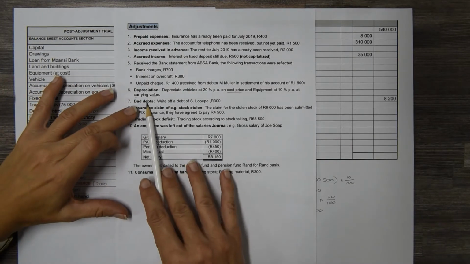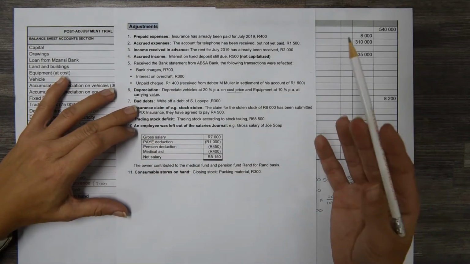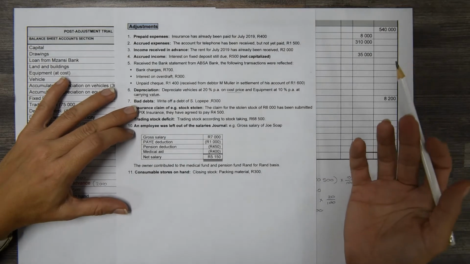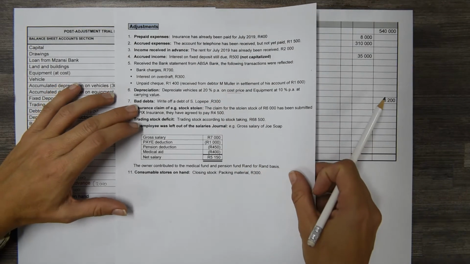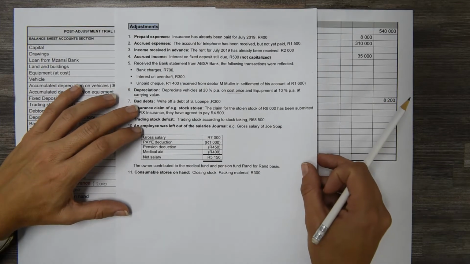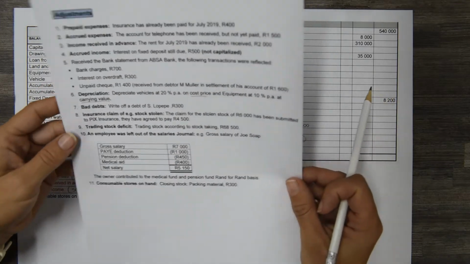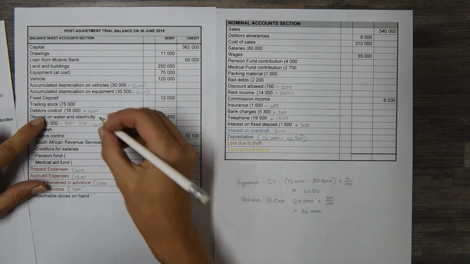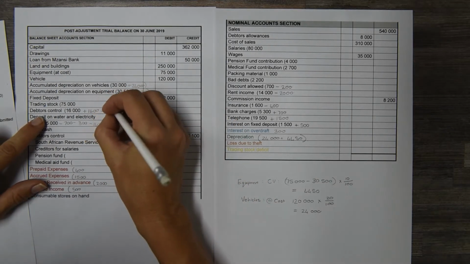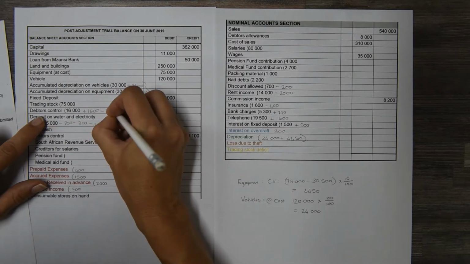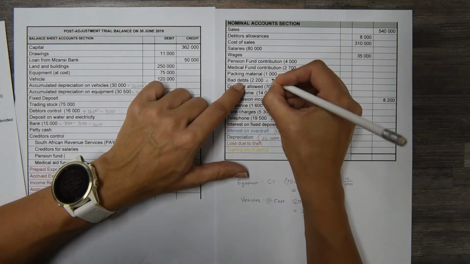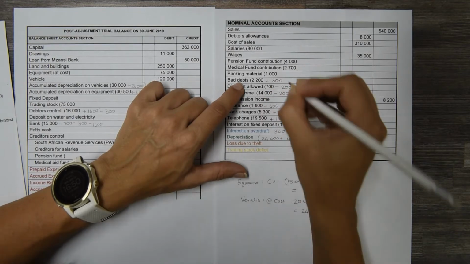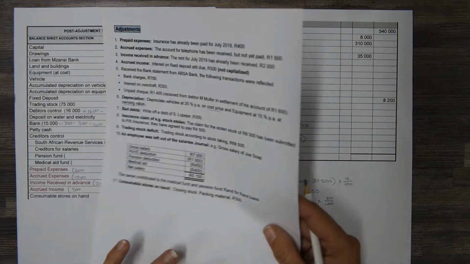The next adjustment is our bad debts, and again, it's a normal transaction that you deal with throughout the year, but it could also be thrown in as an adjustment. If it is bad debts that's written off, it affects your debtors control. Your debtors control will reduce. So I will reduce debtors control with a further 300 Rand. And bad debts is an expense. I'm writing off more bad debts, so it increases the bad debts account.